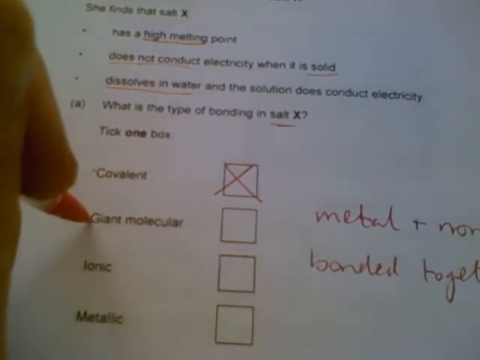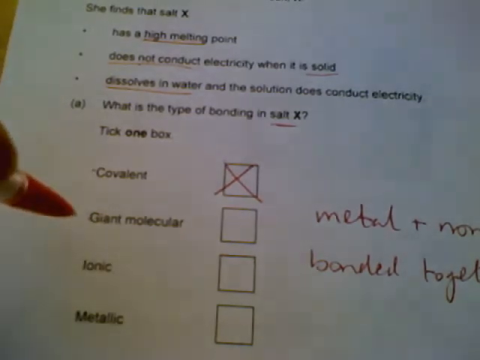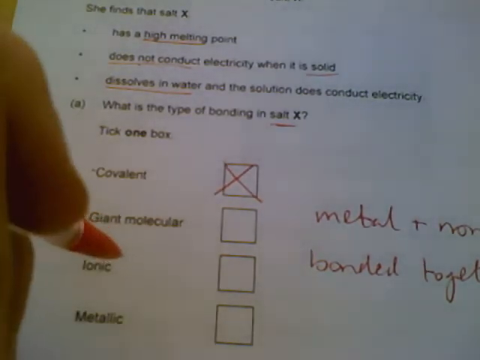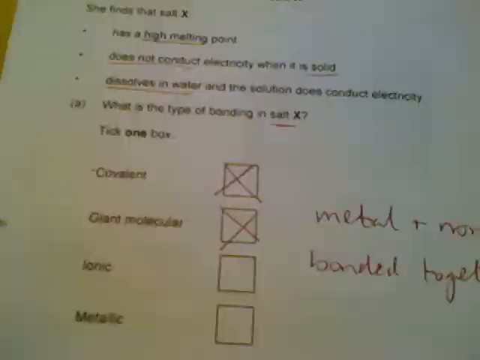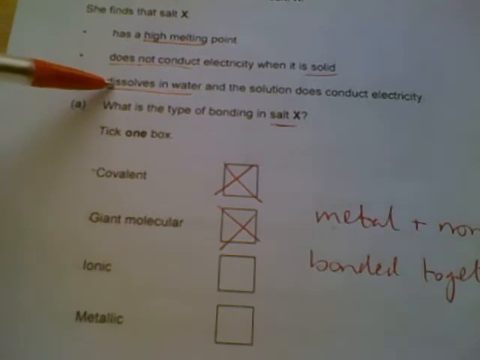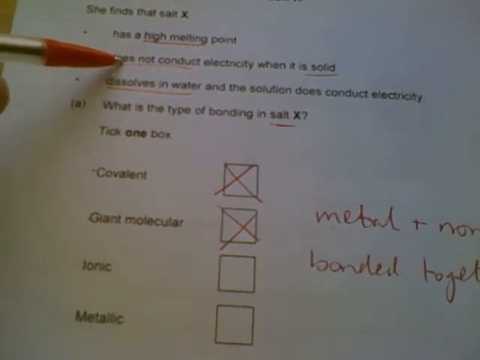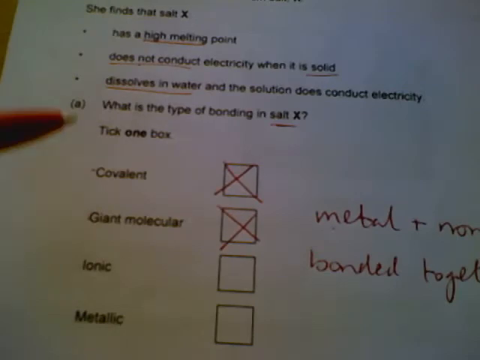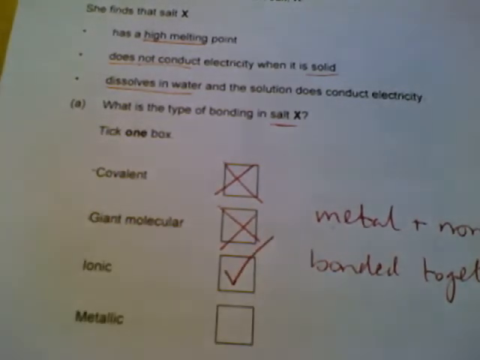Giant molecular would be something like diamond. Ionic is metal and non-metal, dissolves in water, doesn't conduct electricity when it's solid, and has a high melting point. So that would be our correct answer. Metallic is metal and metal.